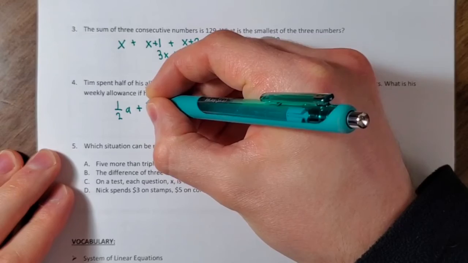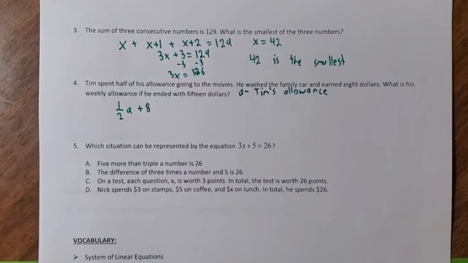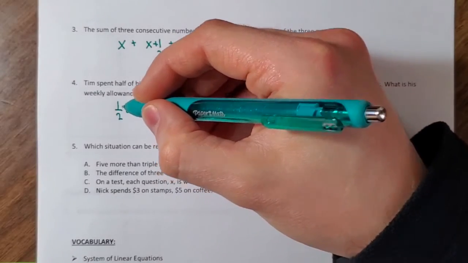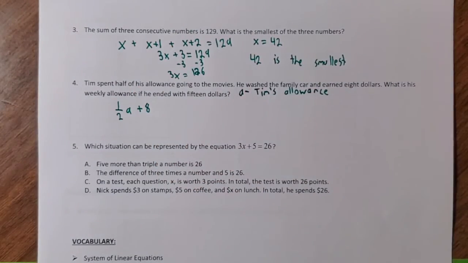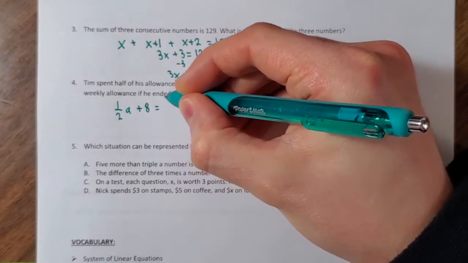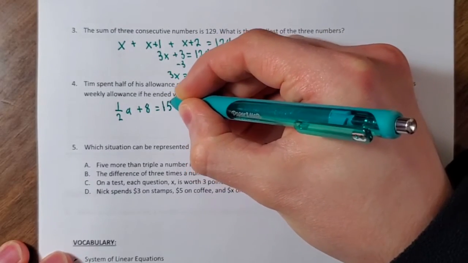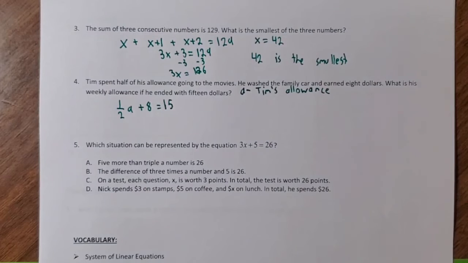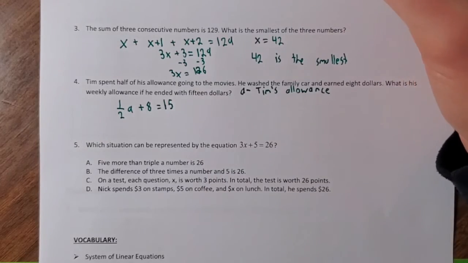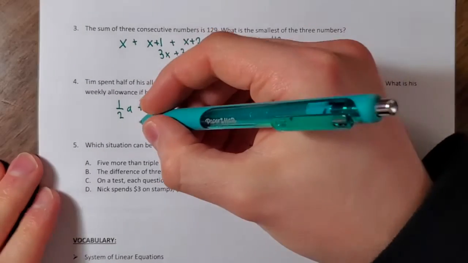So with $8 plus the original half that he didn't spend going to the movies, we're saying he ended with $15 that week. So if we want to find the total sum of his allowance here, we can isolate the variable A, which is going to give us how much Tim normally earns in a given week.